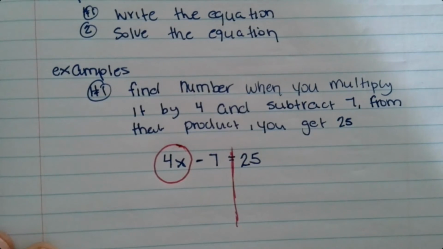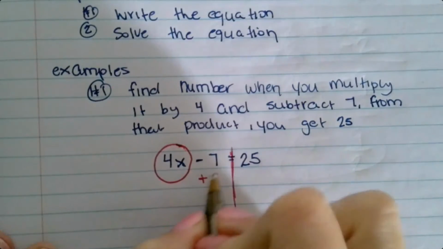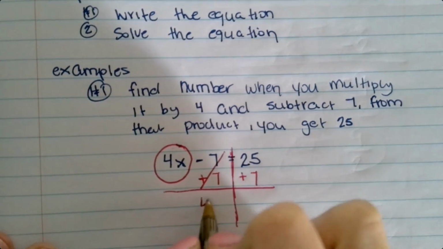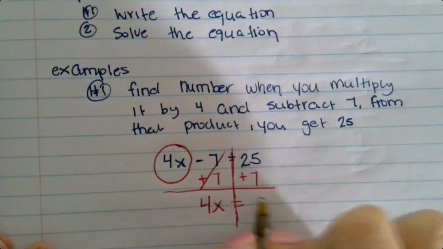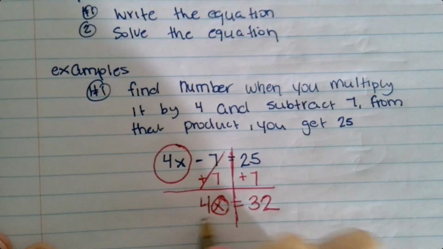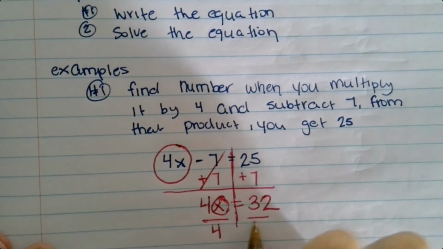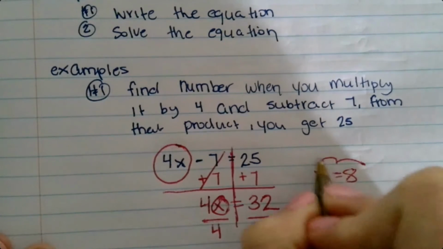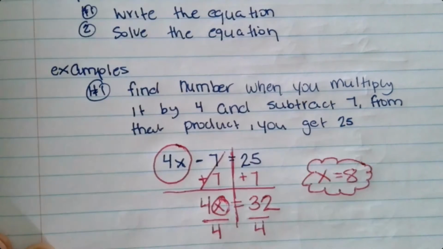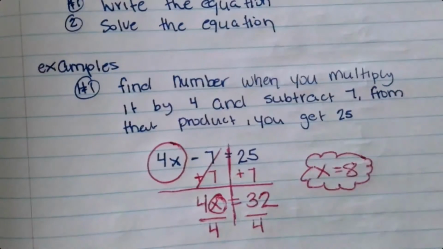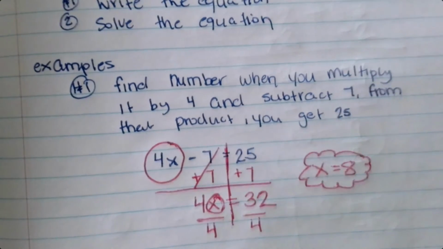So what's the inverse of minus 7? Plus 7 on both sides. That goes away. So I have 4x equals 32. I want to get x alone, so I divide by 4. And so x equals 8. So a number that when multiplied by 4 and subtracted 7, 8 times 4 is 32, minus 7 is in fact 25.